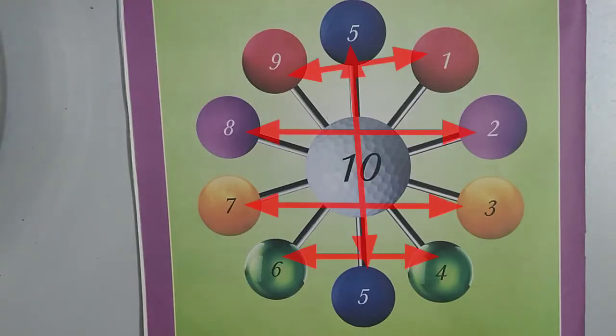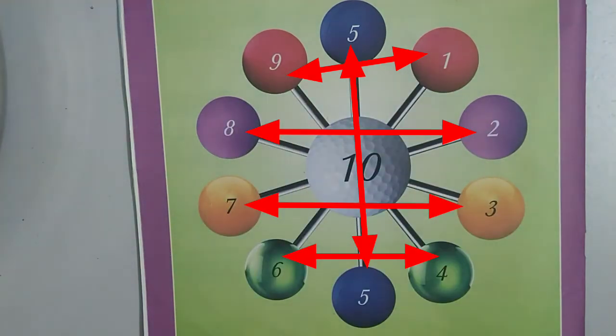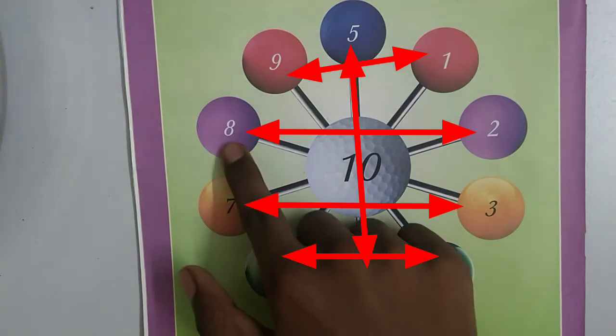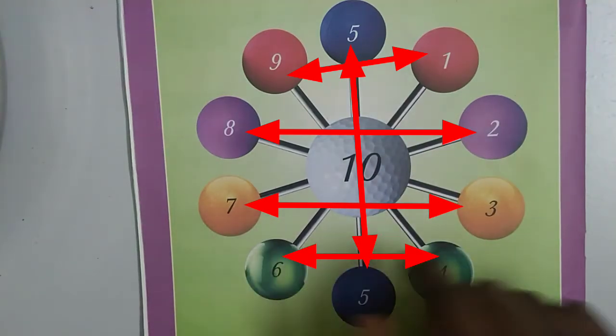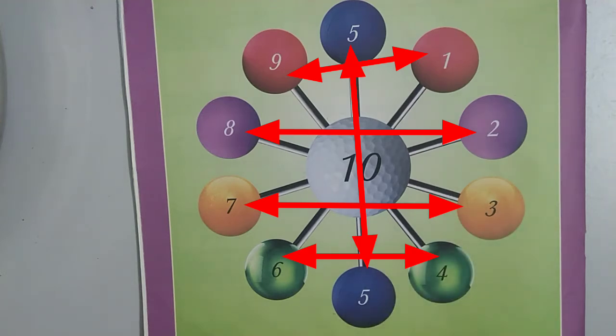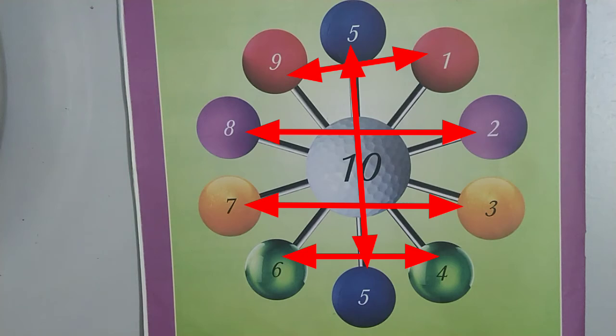First, we need to learn which number is the boss and which numbers are friends in big friend. In big friend, always 10 is considered as the boss. Now let's learn which two numbers are friends. 1 and 9 are friends of each other, which means 1 is the friend of 9 and 9 is the friend of 1. 8 and 2 are friends of each other. Similarly, 7 and 3 are also friends of each other. 6 and 4 are friends of each other. 5 and 5 are friends of each other.